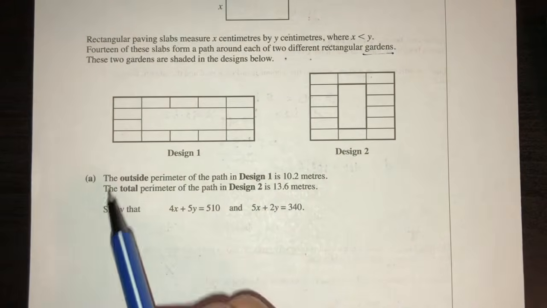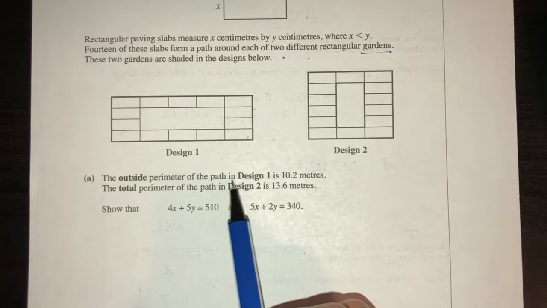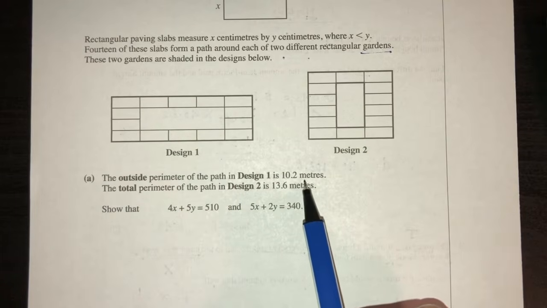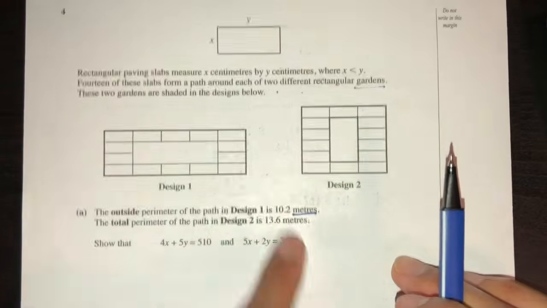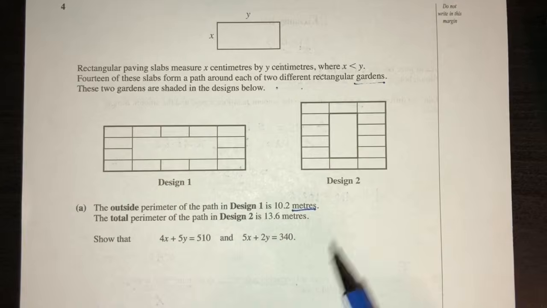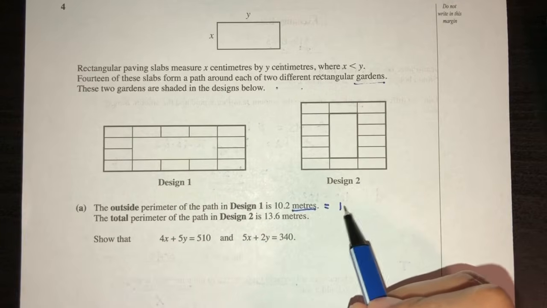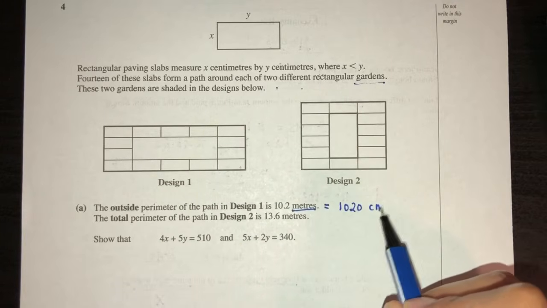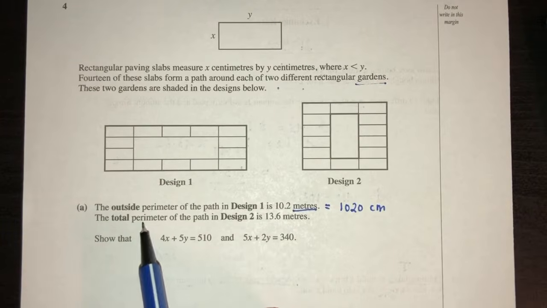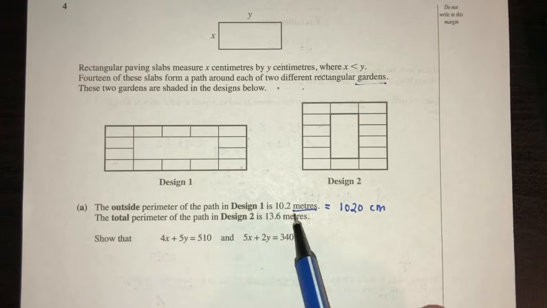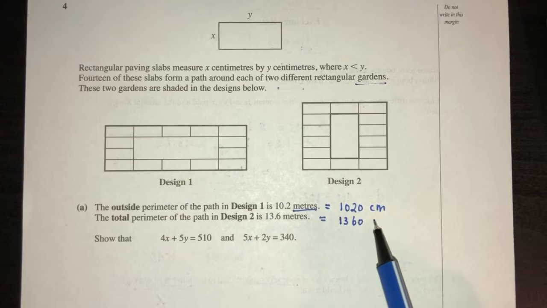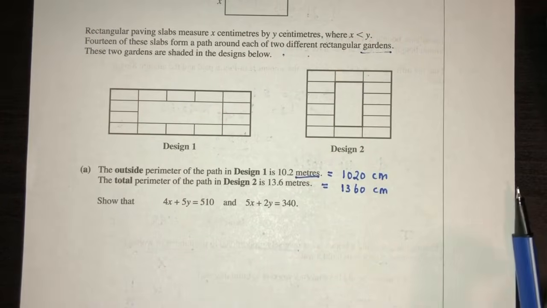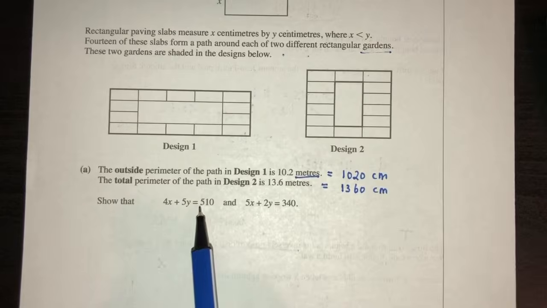Part 1, the outside perimeter of the path in design 1 is 10.2 meters. You have to observe that here we have the value in centimeters and here we have meters, so we have to change this to centimeters. That will be 1020 centimeters. Now the total perimeter of design 2 is 13.6 meters, which should be 1360 centimeters.